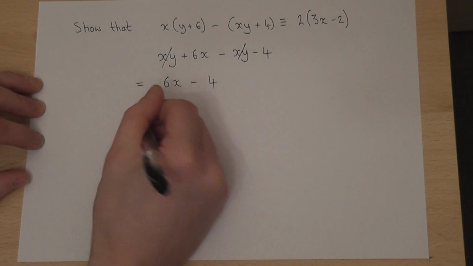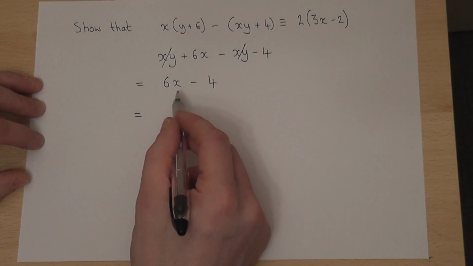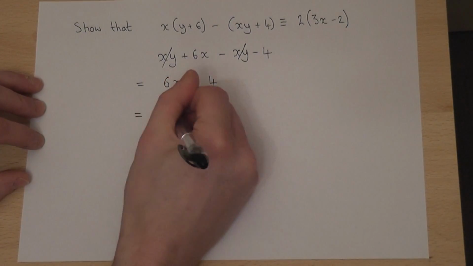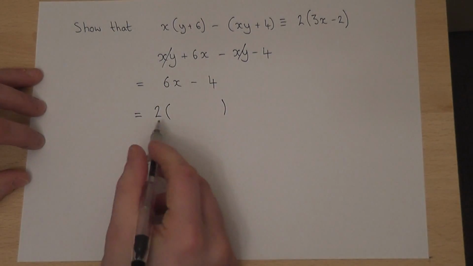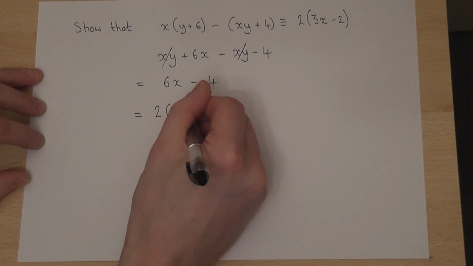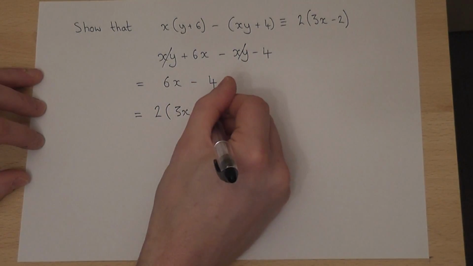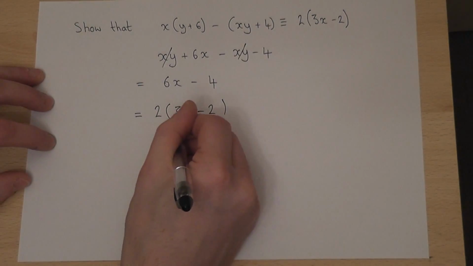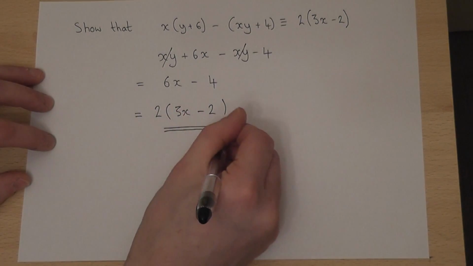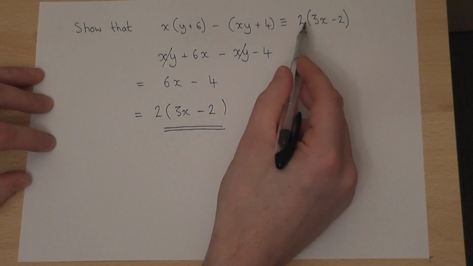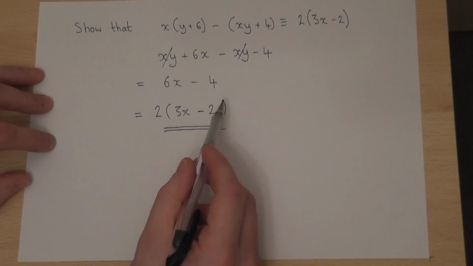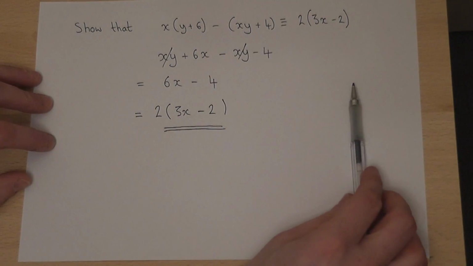Now 6 and 4 have a common factor of 2, so I can factorise, and 2 lots of 3x is 6x, and 2 lots of 2 is 4. So when I expand and simplify, I get the answer as required. I've therefore shown the given identity.